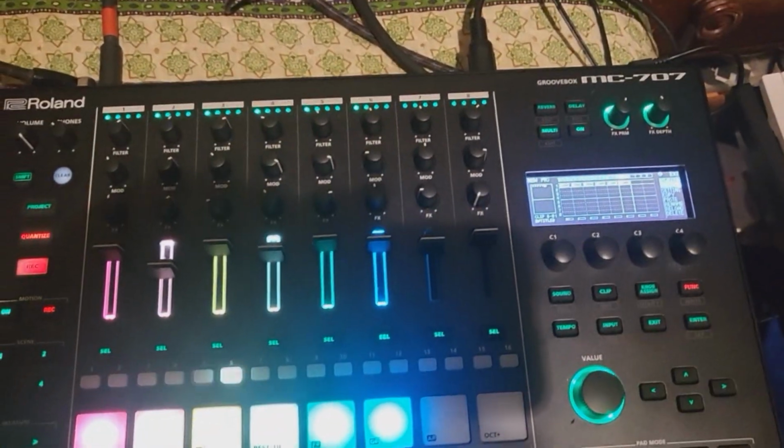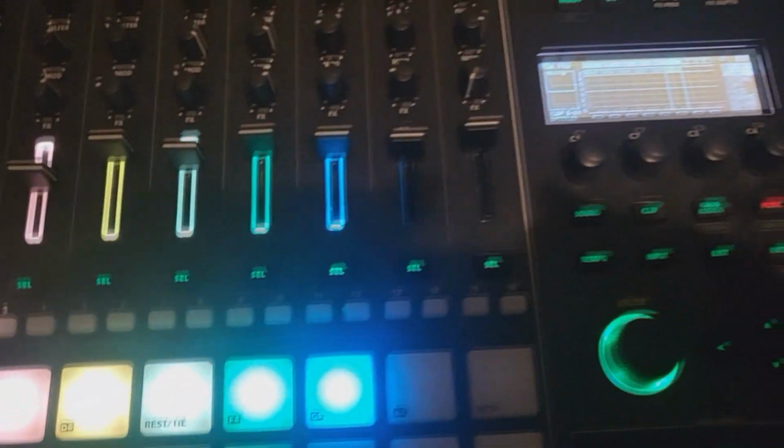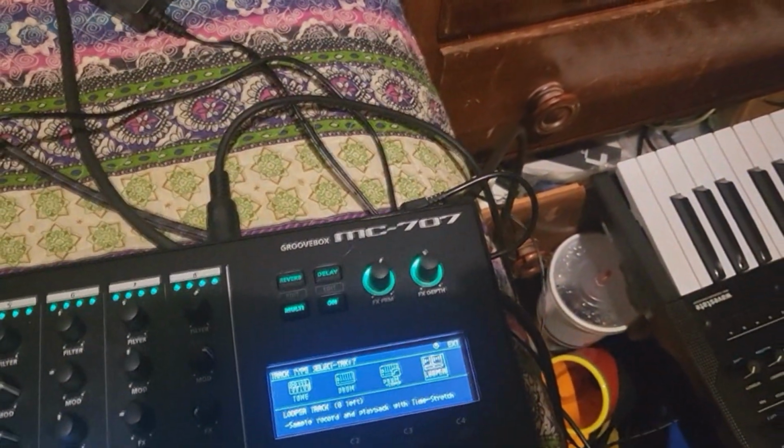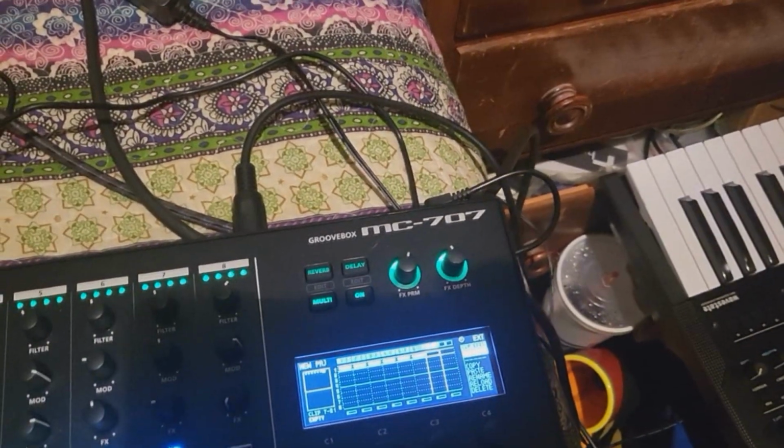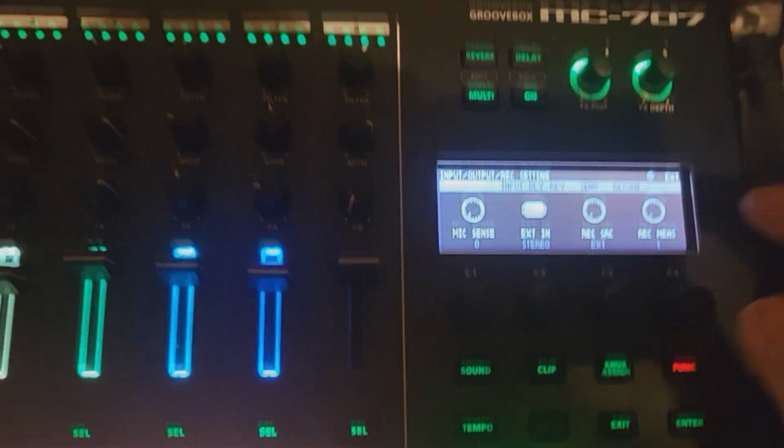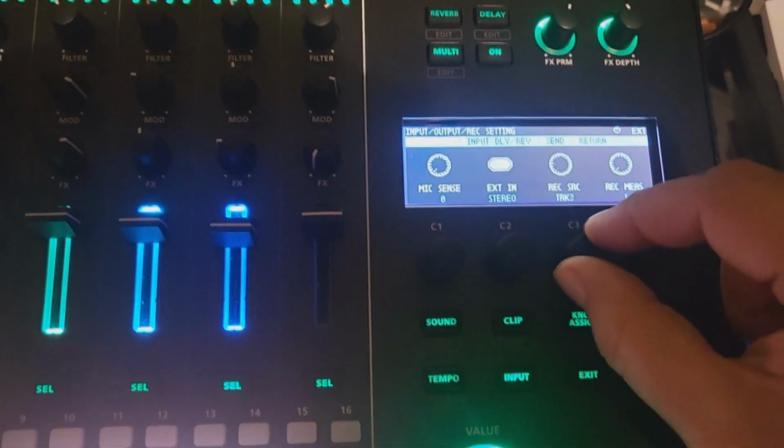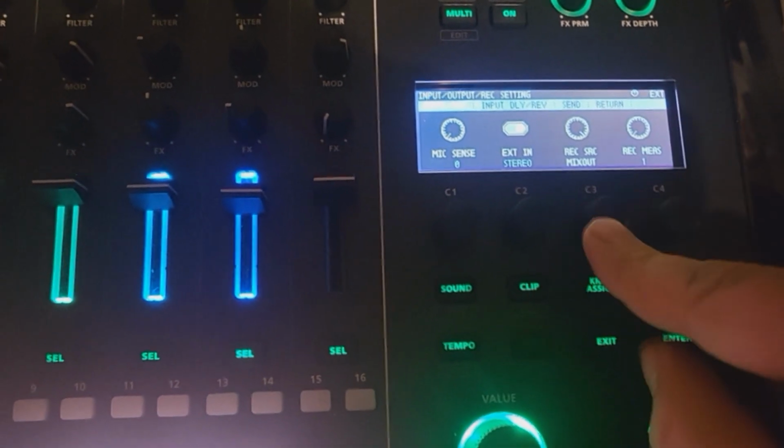So now that you have the multi-track mode, you can just also make another track that's a looper track. So you can live loop into this track by selecting, well, shift input, and you put recording source to mix out.